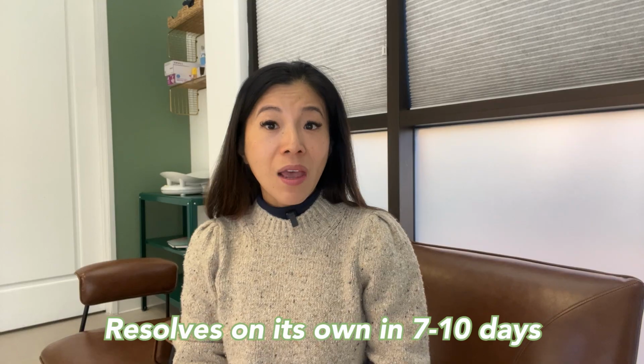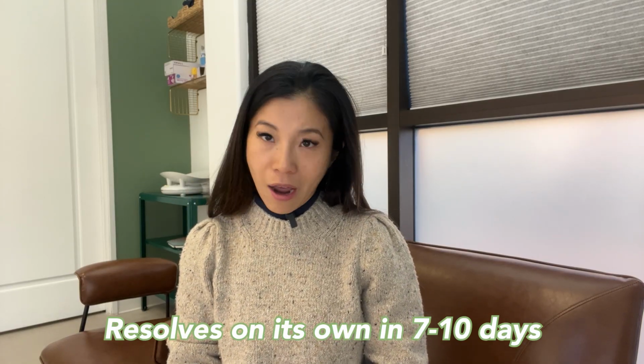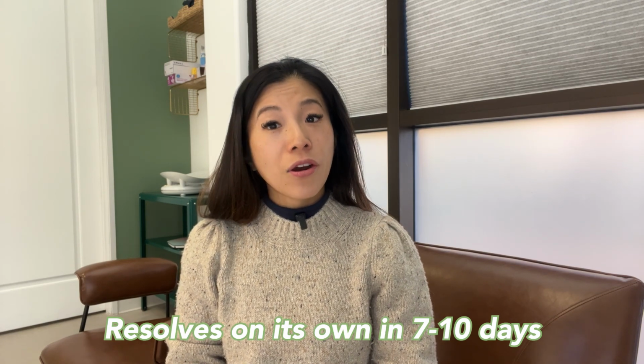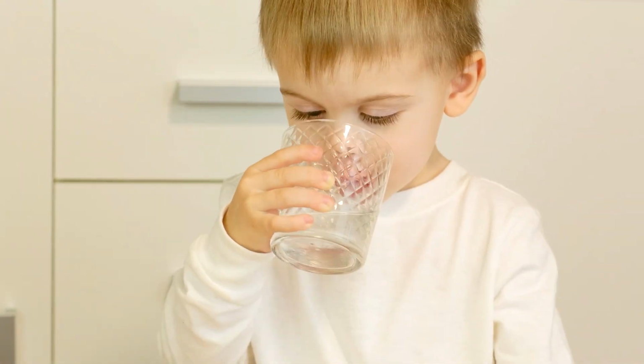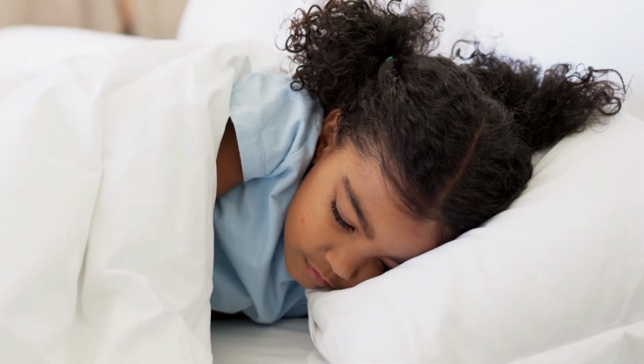Treatments. For most children with a healthy immune system, hand-foot-mouth is a self-limited illness and resolves on its own without medications. And also, because it is a viral illness, antibiotics are not going to be effective in treating the illness. Treatment and care for hand-foot-mouth is therefore mostly comfort care, which means reducing the symptoms of discomfort, such as having a sore throat, fever, and minimizing the risk for dehydration.